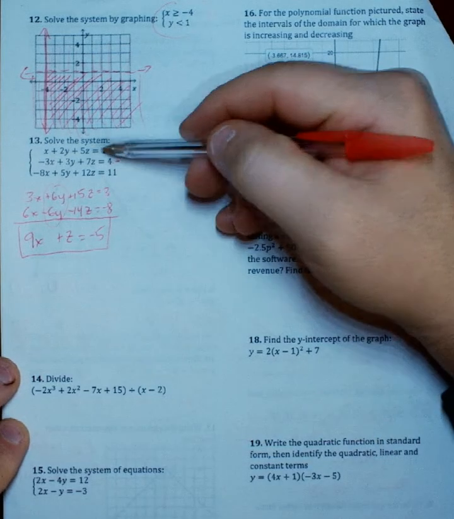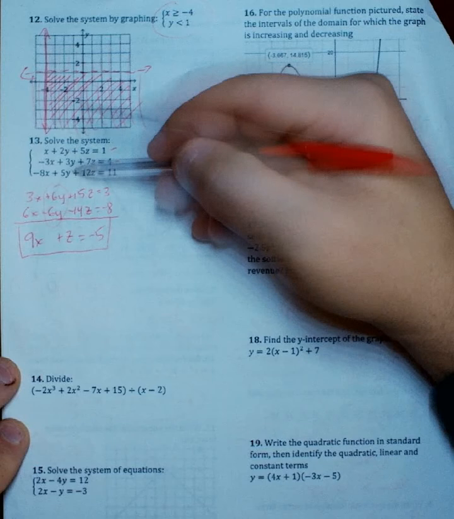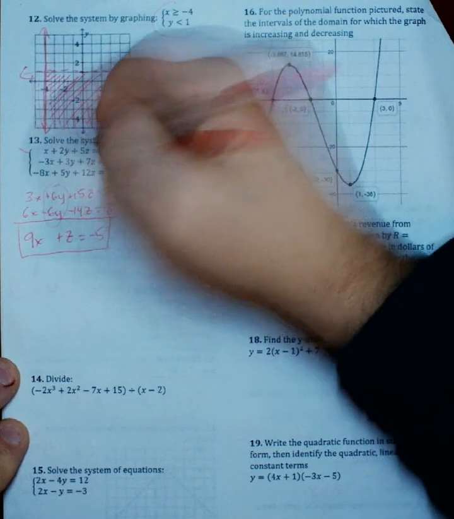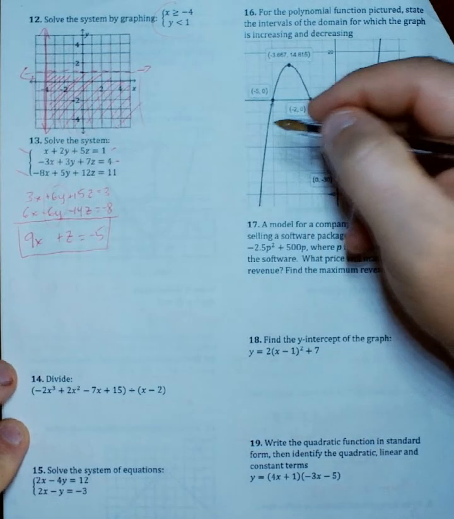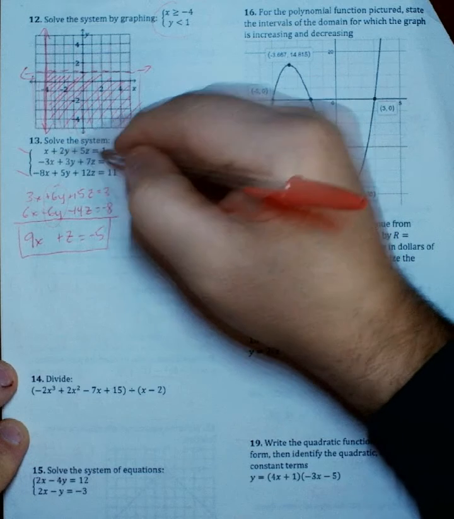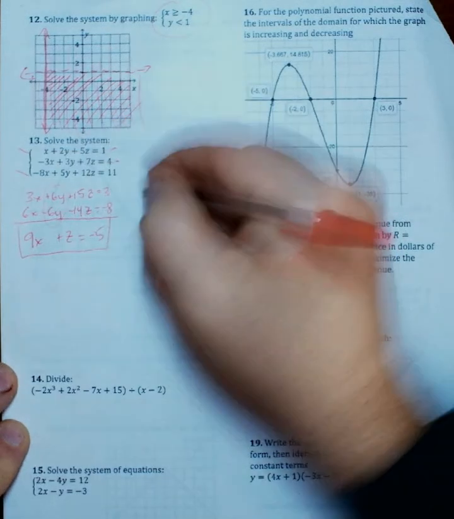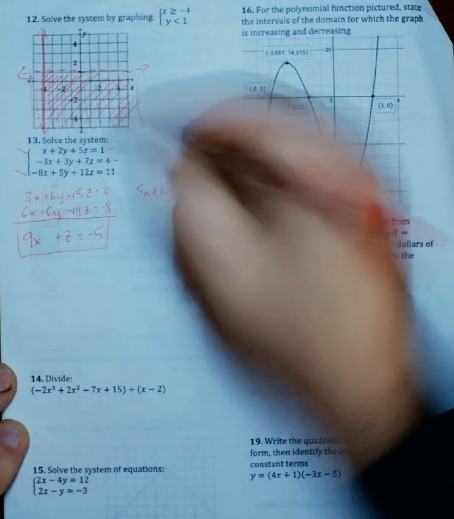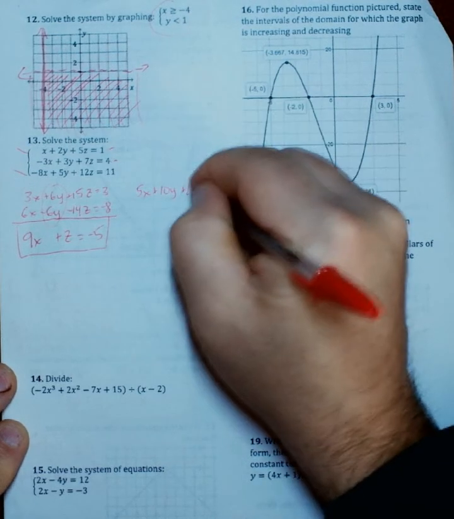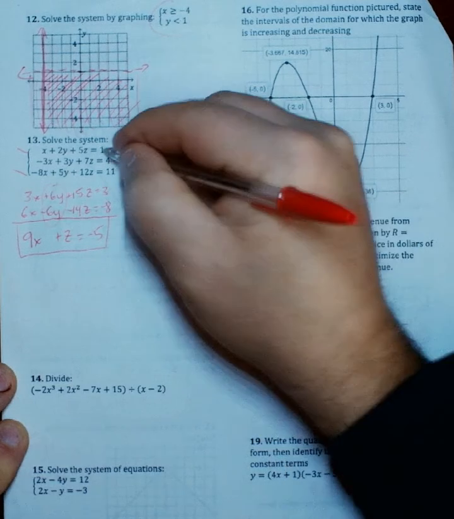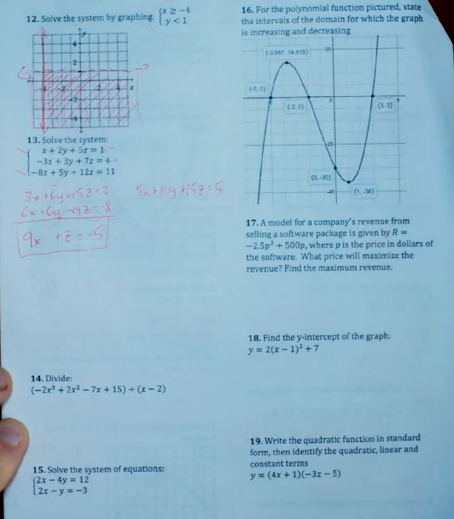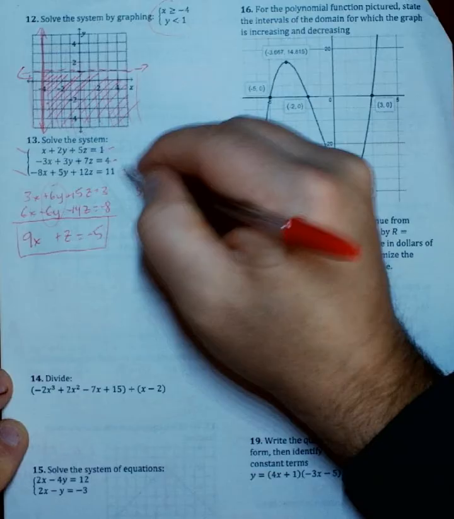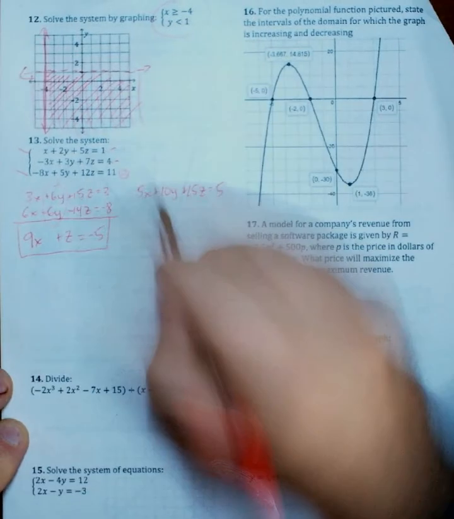So I'm going to go back to my original equations, and I'm going to eliminate a y again. Except this time I'm going to use the top equation and the bottom equation. So I'm going to start by multiplying the top equation by 5. So it's going to be 5x plus 10y plus 25z equals 1 times 5 is 5. And then I'm going to multiply the bottom equation by negative 2 so that the y's will cancel.